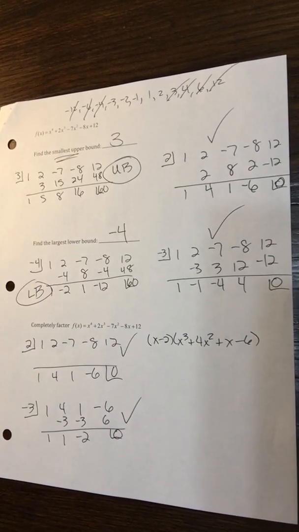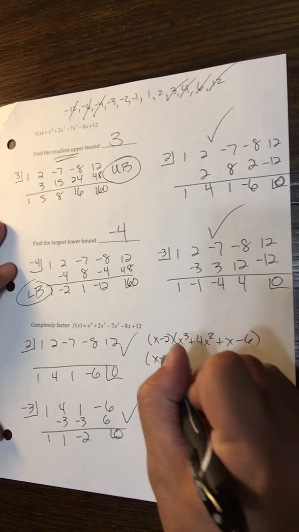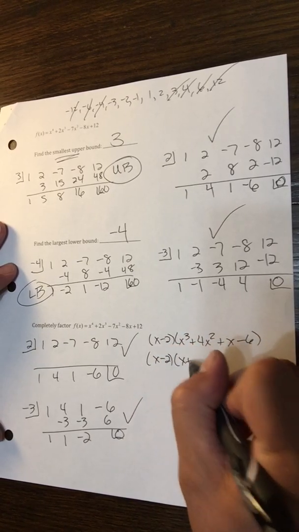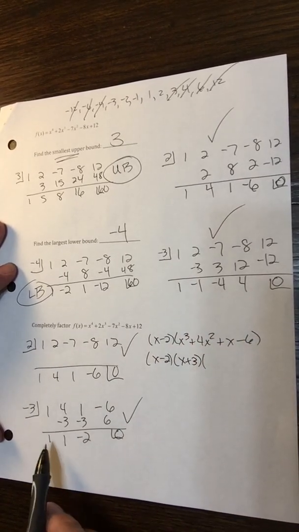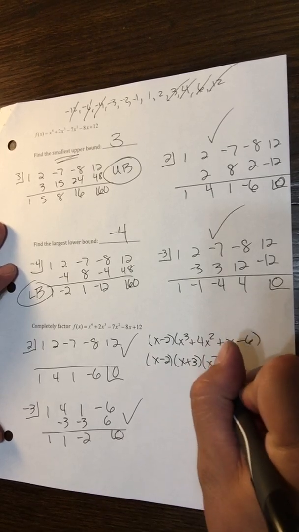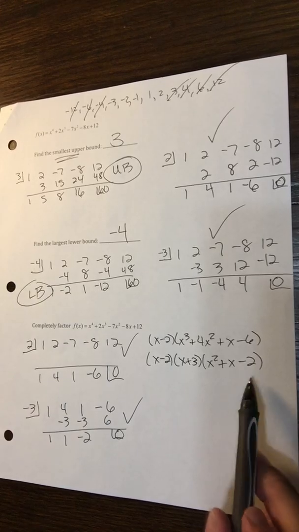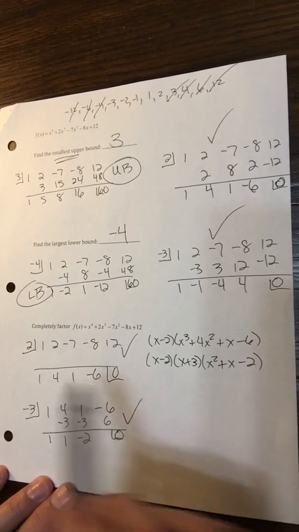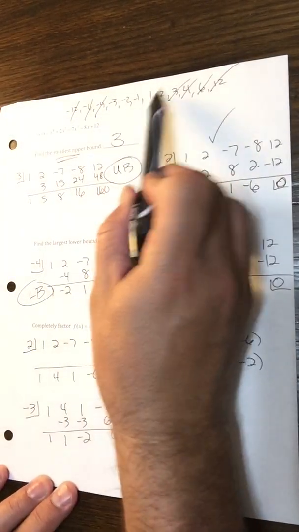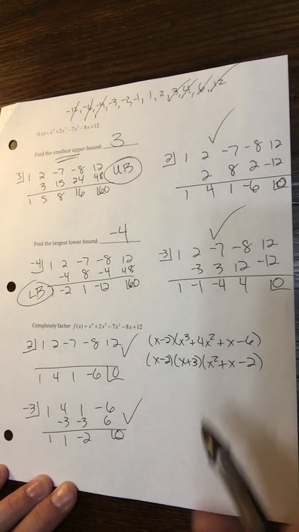I have 2 zeros. So now I can say this is x minus 2, and it's times x plus 3, and look what I have here. That's an x squared. 1x squared plus 1x minus 2. That's factorable. I'm going to factor that. I'm going to stop with this nonsense. I can now factor that.